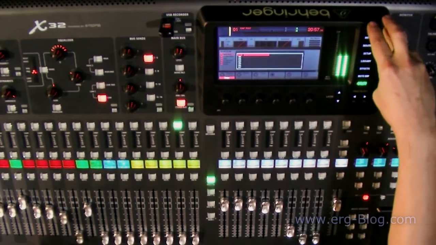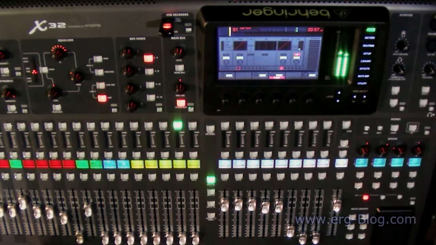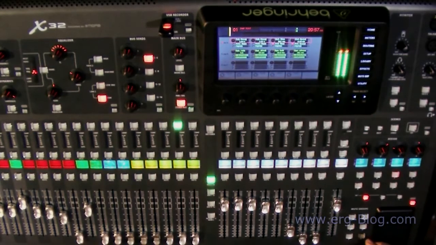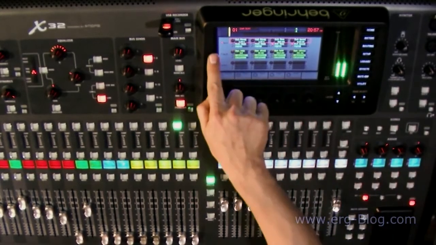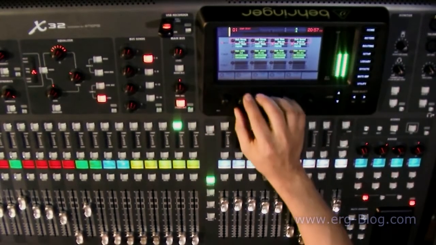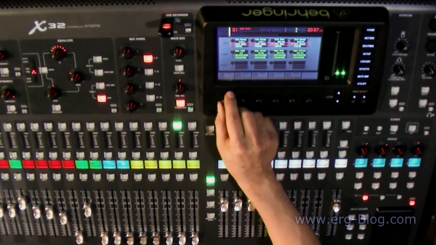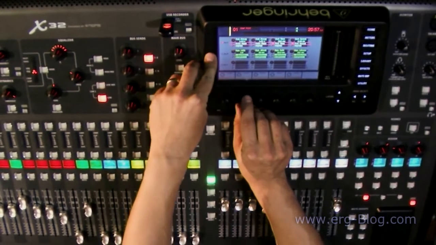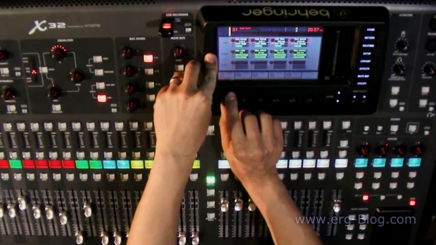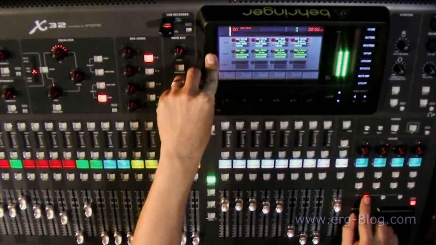Let's get to another interesting function, which is the assignable section of the soundboard. We're just basically clicking View, and we can assign. In this case, we have assigned effect processors. For example, on the first one, we're selecting the line we're going to be working with. So set A is set A.